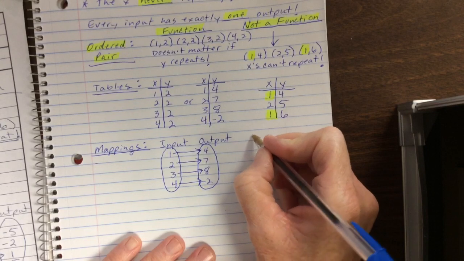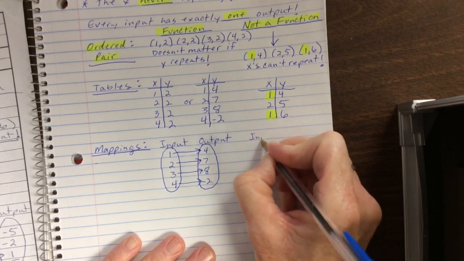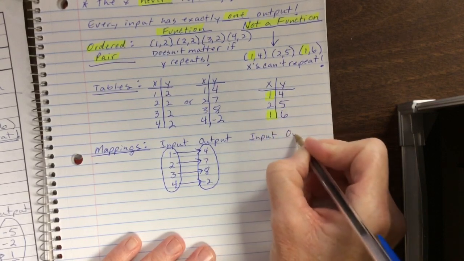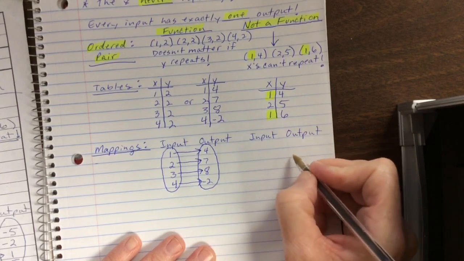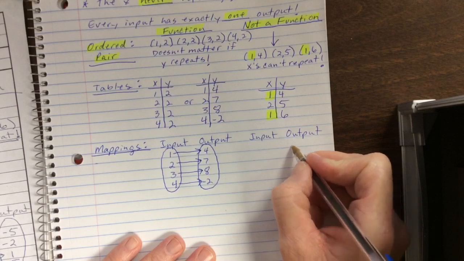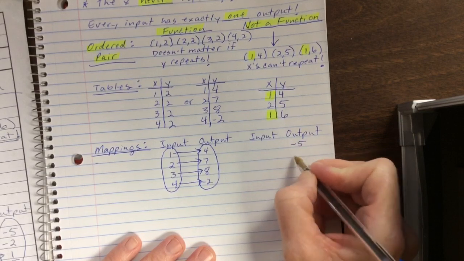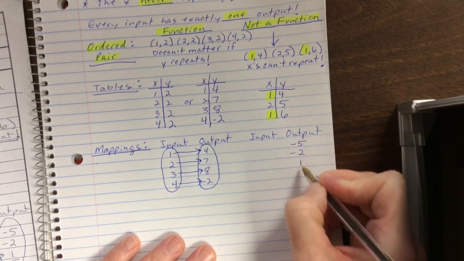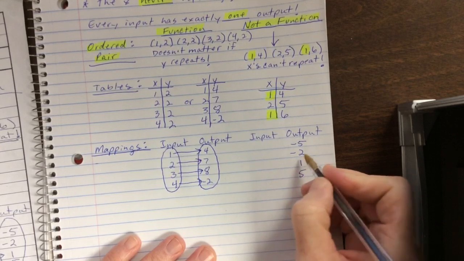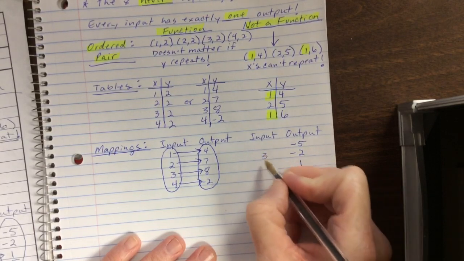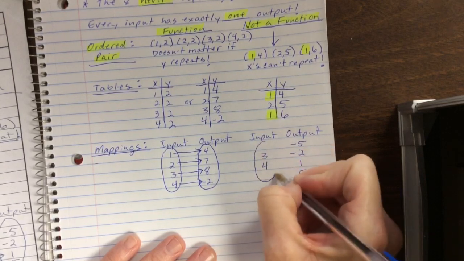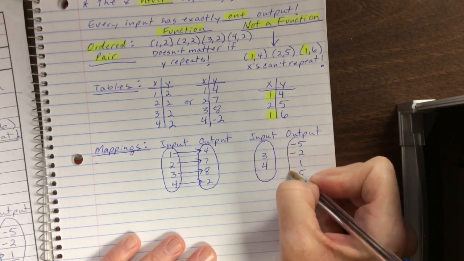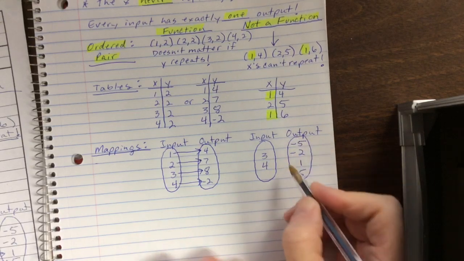This is not a function on this side. And I'm going to put the y's. So let's say we have -5, -2, 1, and 5. And over here, we have a 3 and a 4. And they're going to put the ovals or circles or whatever they are around it.